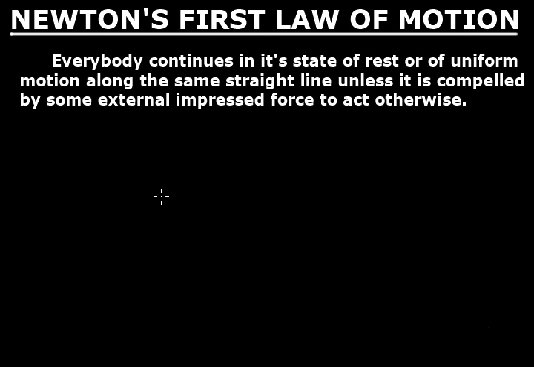Now, we will go through the laws of motion framed by Newton. Newton gave three laws regarding motion: first law, second law, and third law. Now, our discussion will be limited to Newton's first law of motion. What did Newton state in the first law of motion?